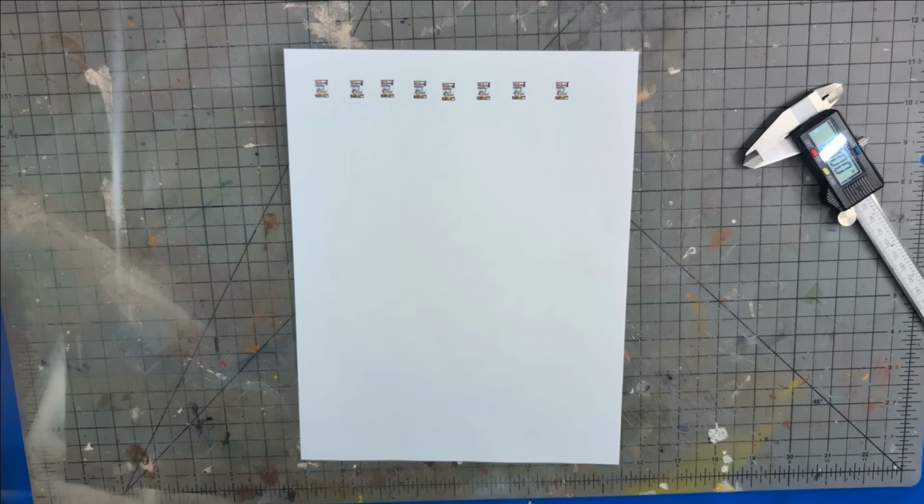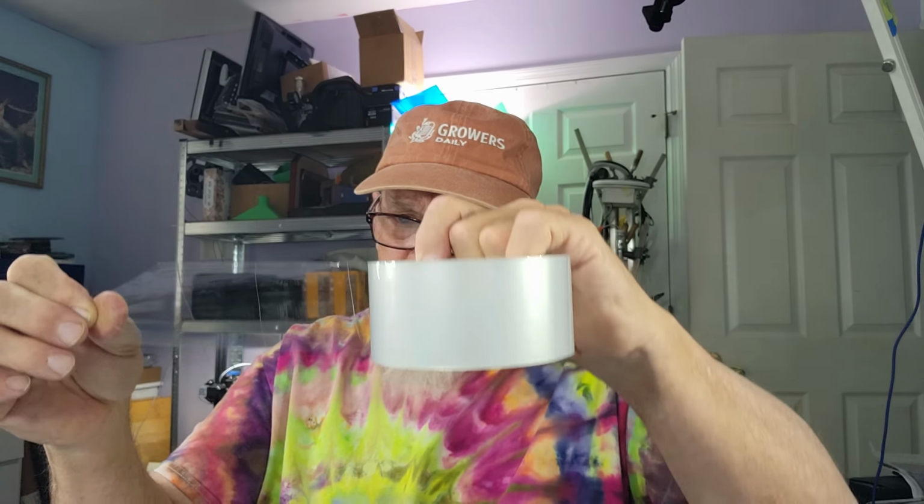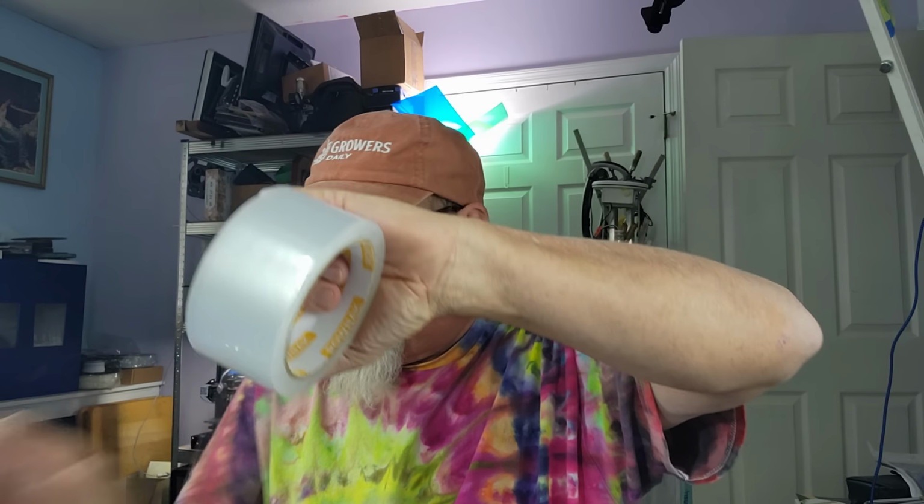Also, there are different types of tape and different glossiness levels. Glossiness is a word. So I've got some packing tape here that is very clear. It's a little thicker than the other tape. So we'll try a little bit of that and see what that gets us. Okay.